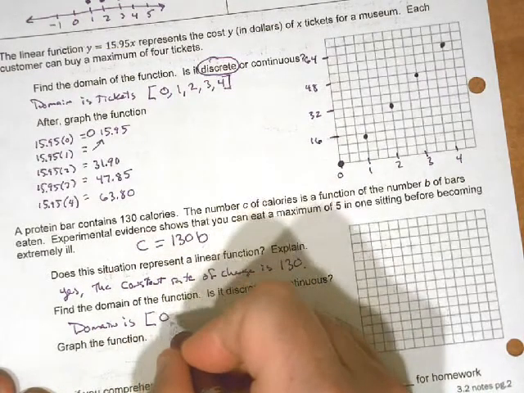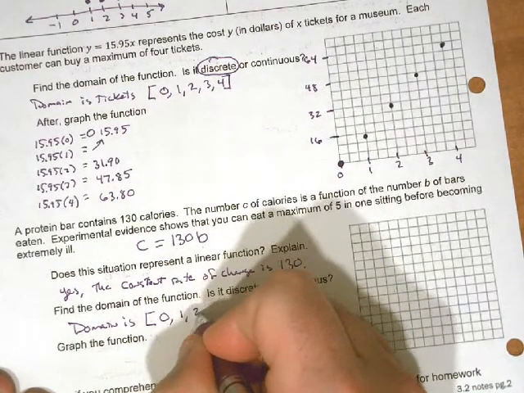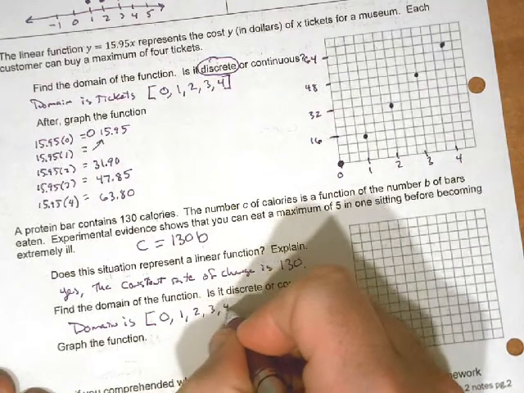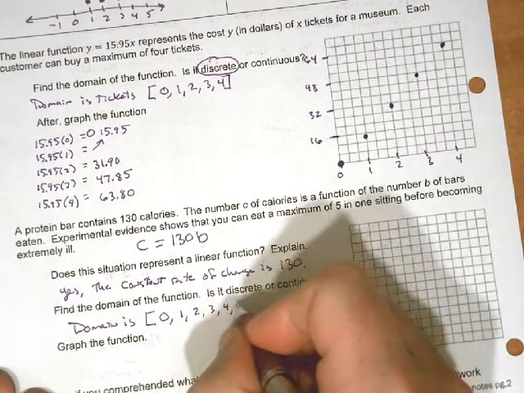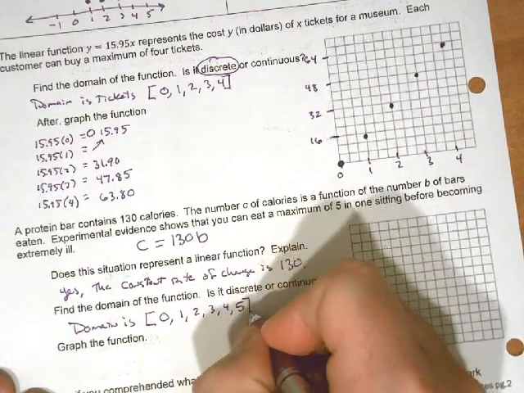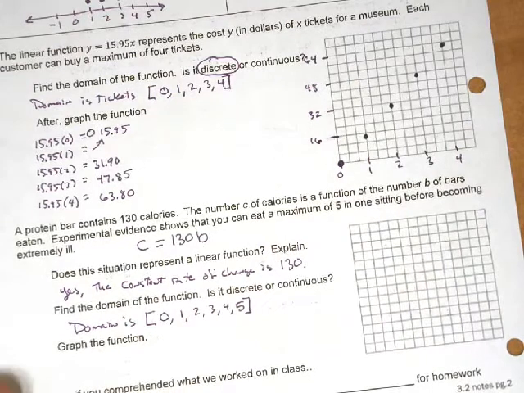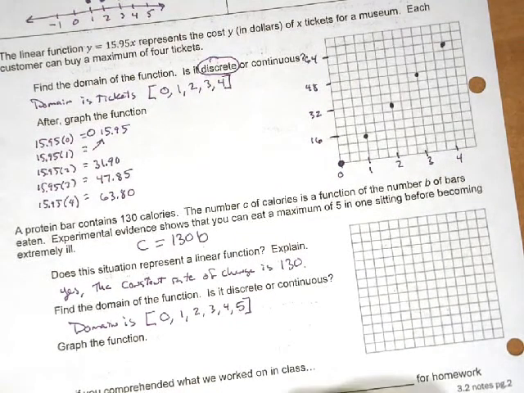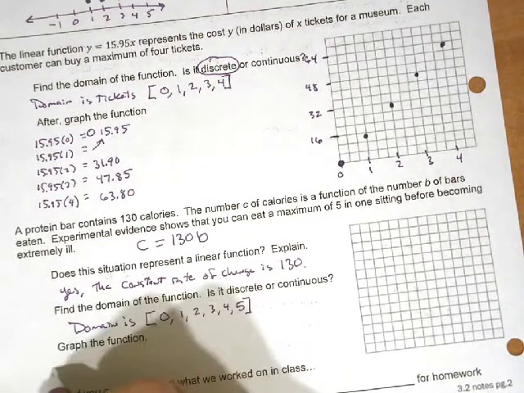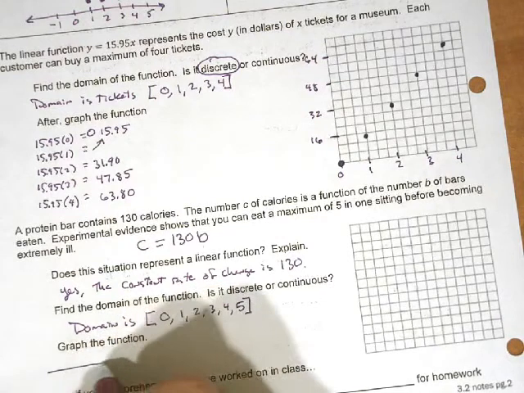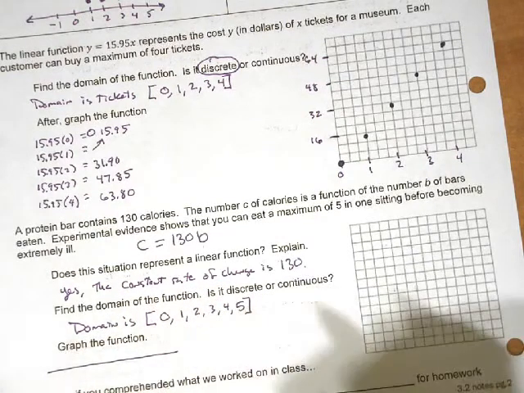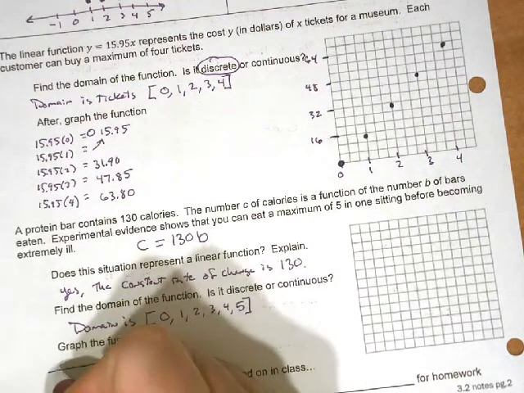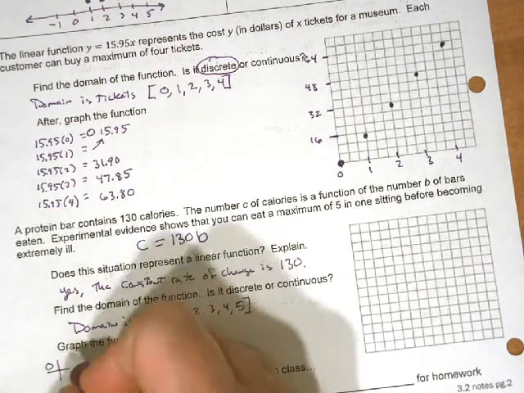Find the domain of the function. Domain is how many bars we're eating. So our domain is, again, using brackets. If we eat 0 bars, we eat 1 bar, 2 bars, 3 bars, 4 bars, all the way up to 5 bars. So we want to graph our function here.